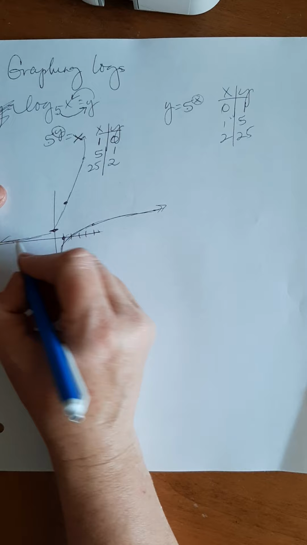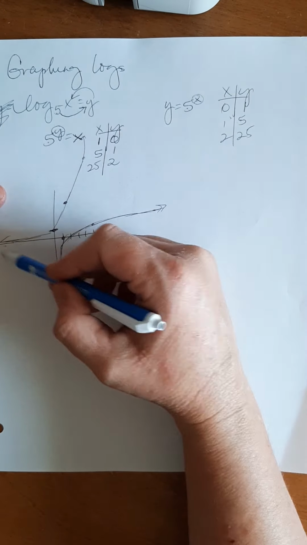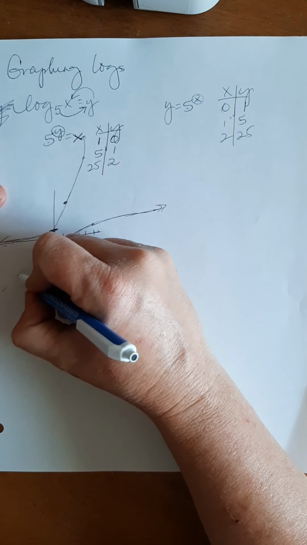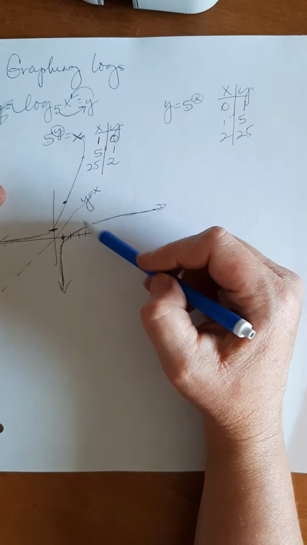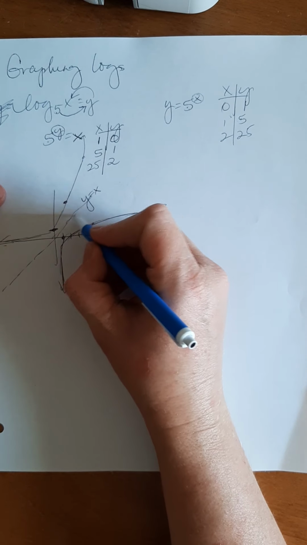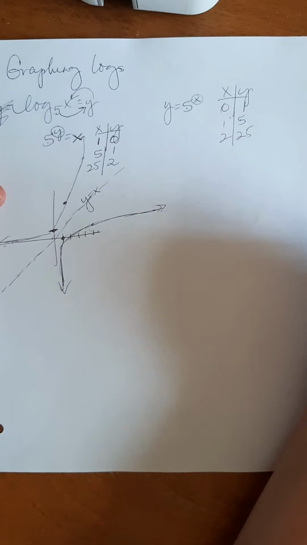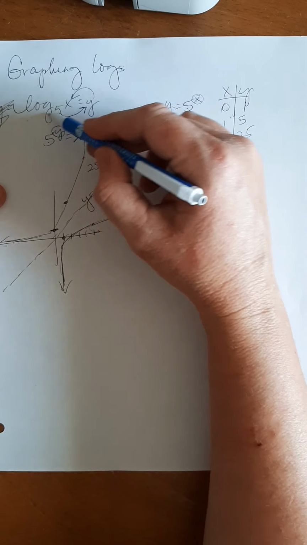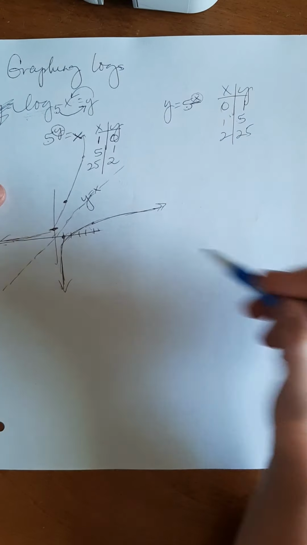Notice how, if they're drawn correctly, they are symmetric about the line y equals x, which means they are, remember from that previous video, inverses of each other. And remember, logarithms and exponents are inverses of each other.